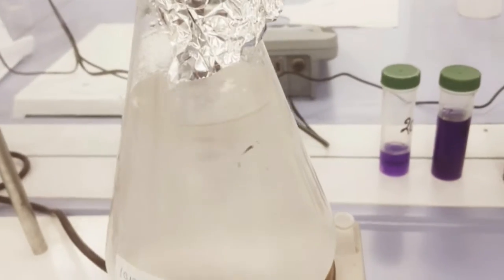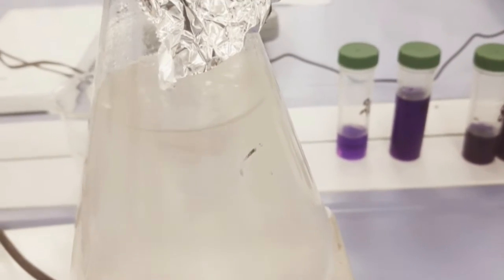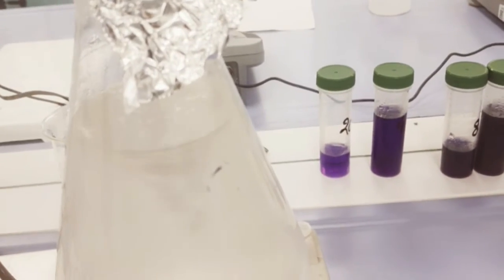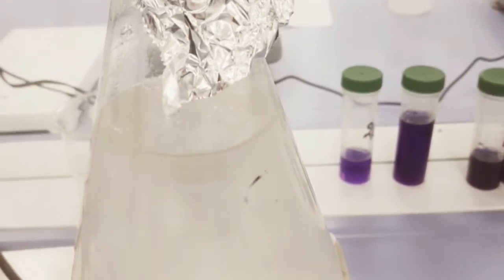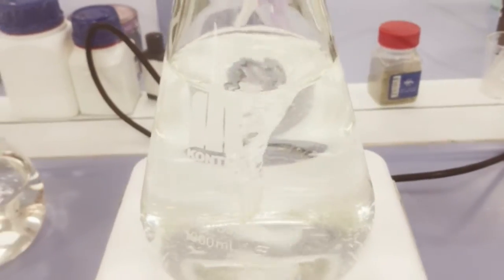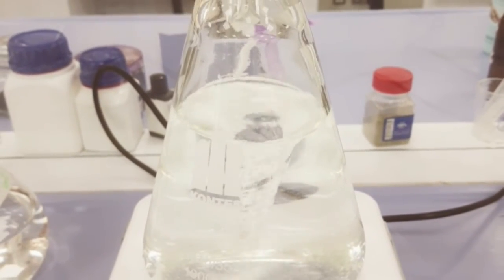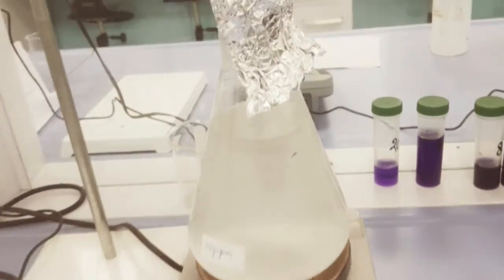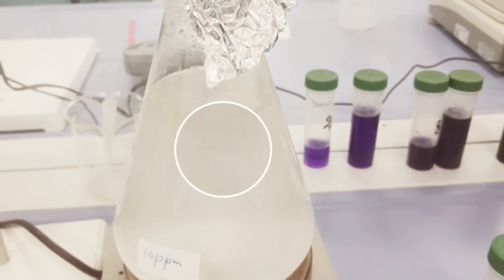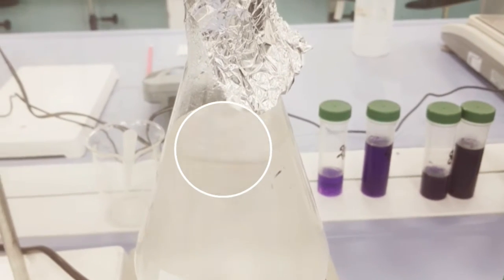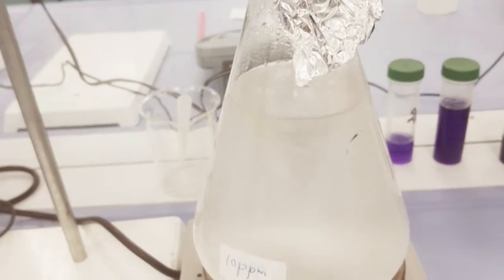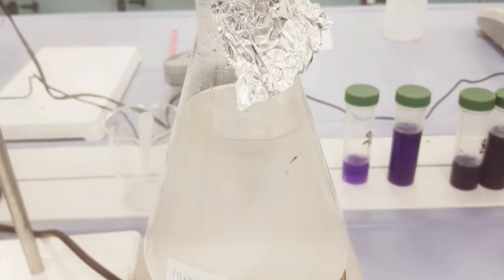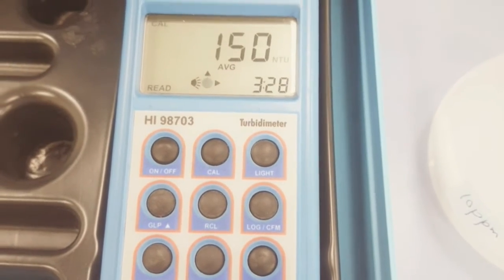This is my previously prepared emulsion. You can see the solution is very turbid. Based on the turbidity, we check the oil and water removal. You can see that it started to mix with the water, so we will leave it overnight. Now we will check the turbidity of this solution before starting the batch adsorption, or if you are doing column adsorption also, you have to check the turbidity of the prepared oil emulsion. The turbidity of the oil emulsion shows around 150 NTU.